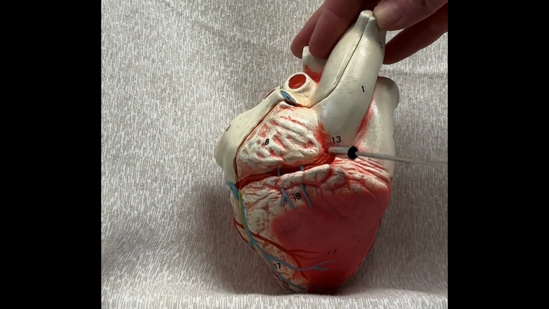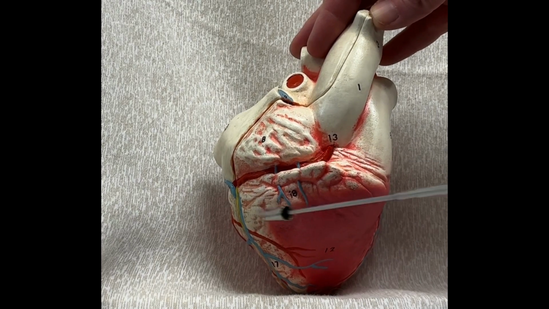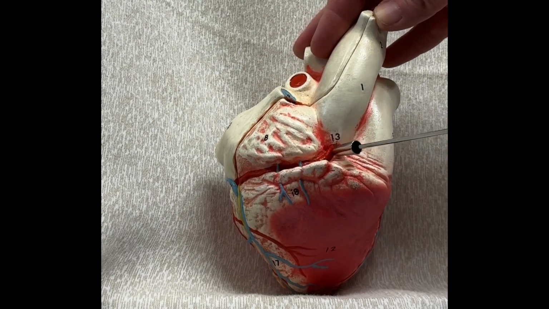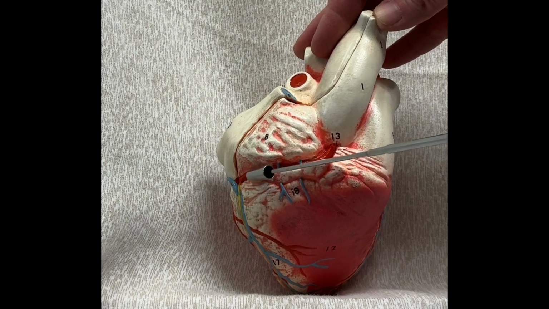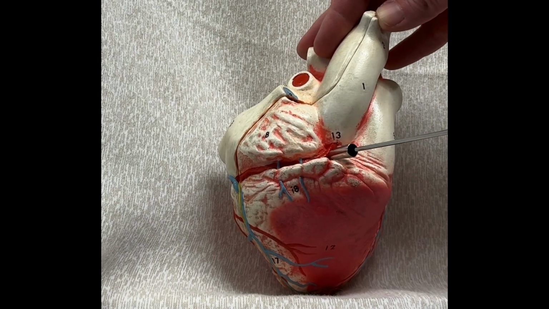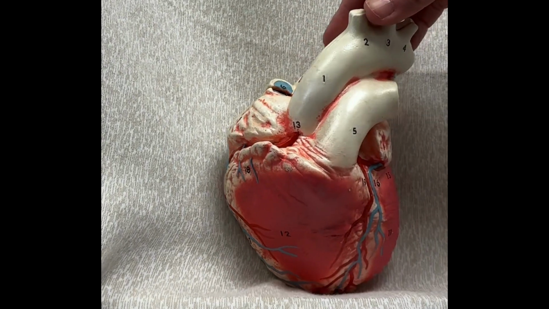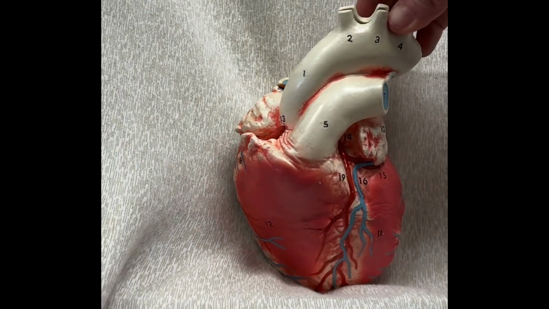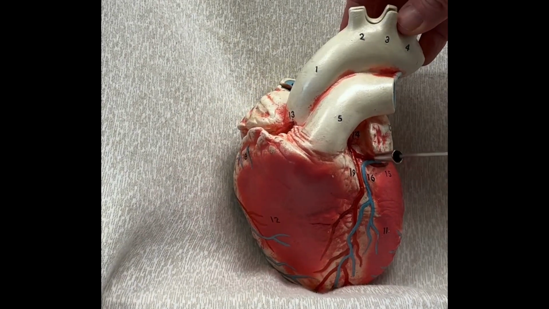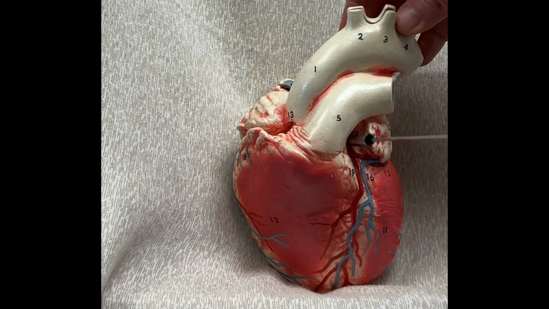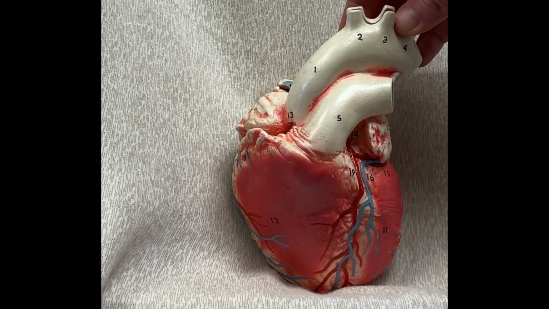So here we have the right coronary artery, again found in that coronary sulcus. And if I turn the model a little bit this way, then we can see the left coronary artery.